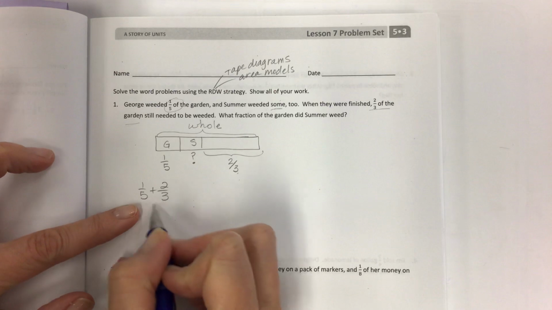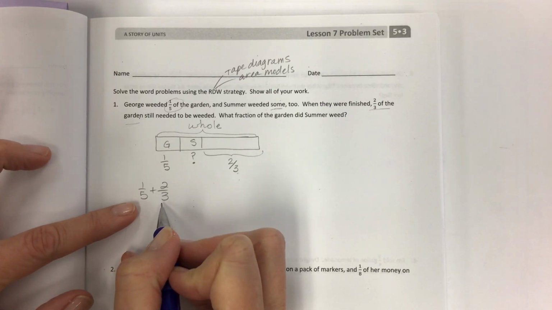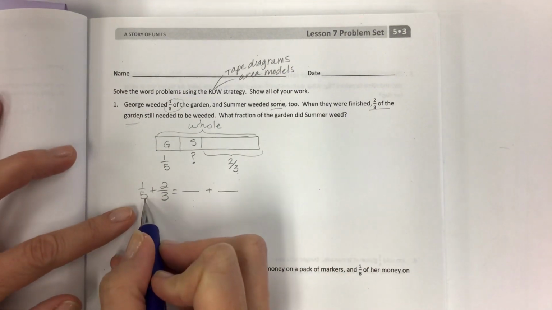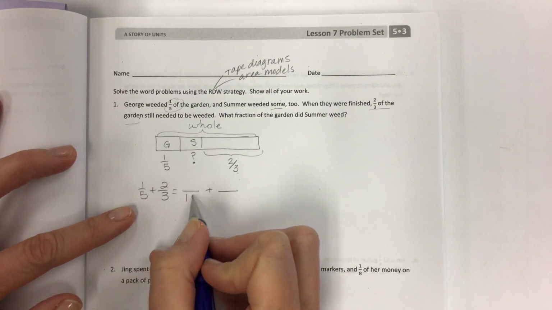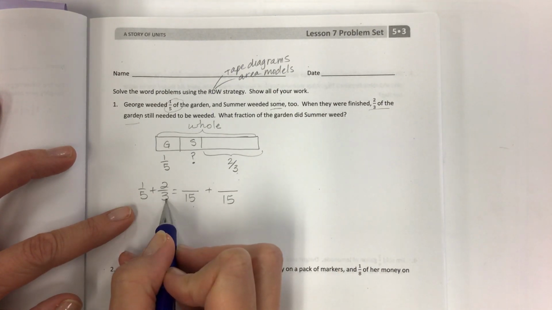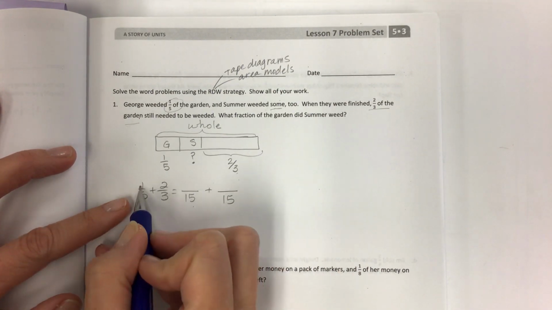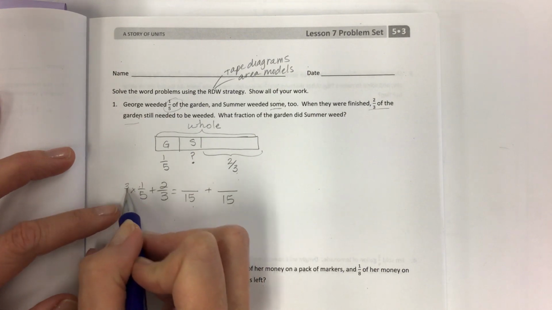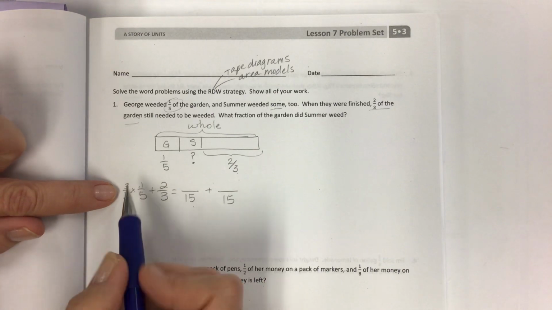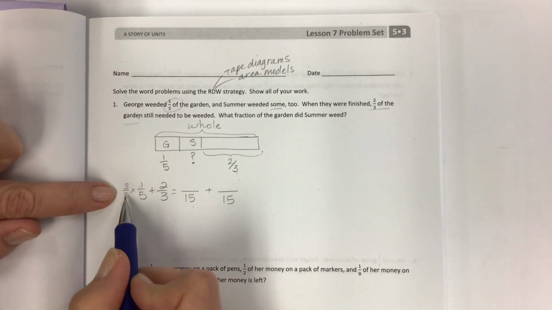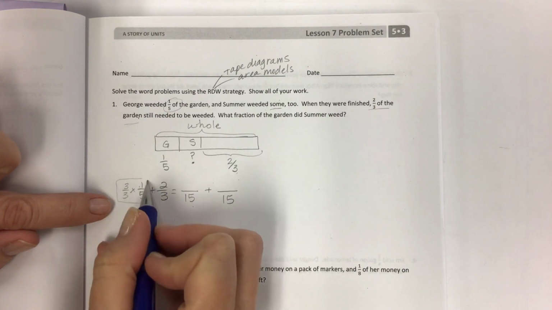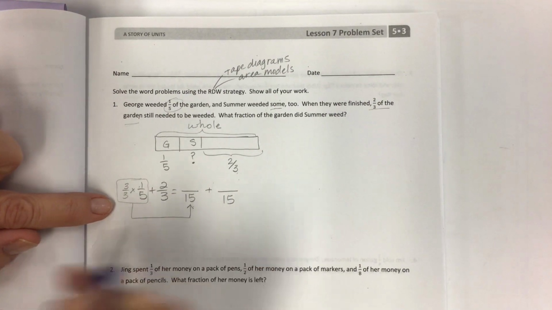Now, you know that you can multiply these two and get common denominators. So let's set this up. If I was going to multiply these two and get 15ths for both, 5 times 3 is 15, but I also must change this top number at the same scale. So I'm going to use the scale factor from a couple lessons ago.